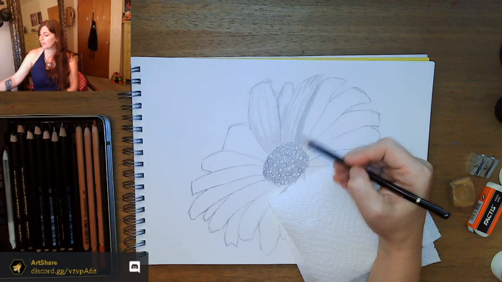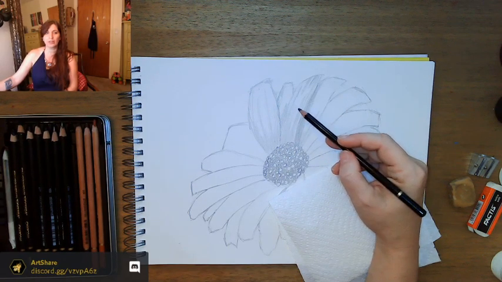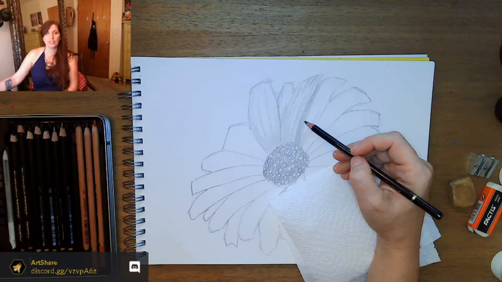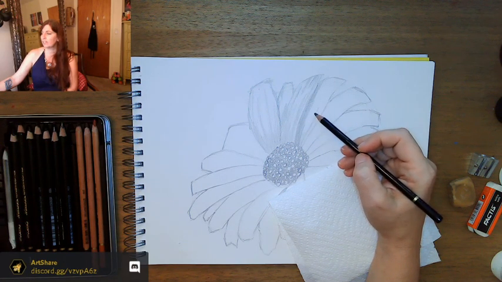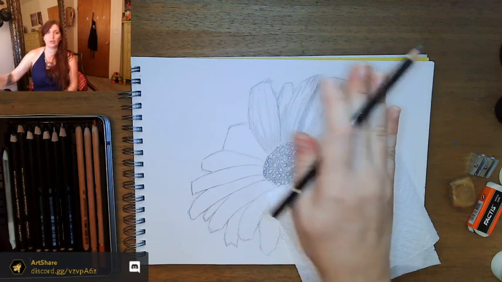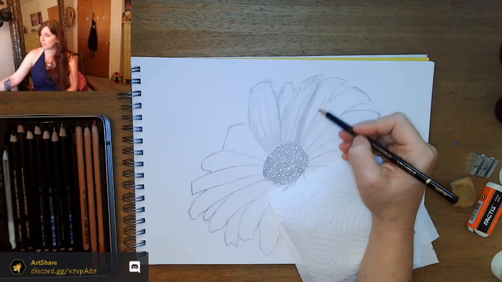All right, then I'm going to lighten my pressure a little bit because the shadow on the outside of this is this petal casting a shadow onto this petal, whereas this is the shadow of the petal going in and out. So this is a much lighter shadow, so I'm just not pressing as hard.